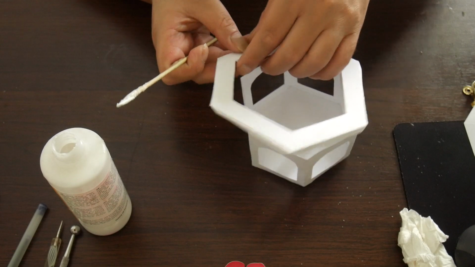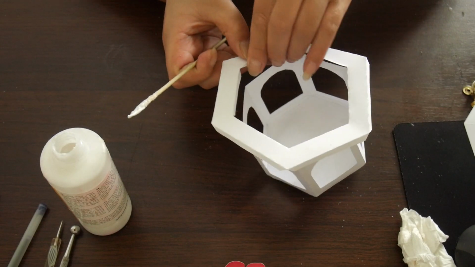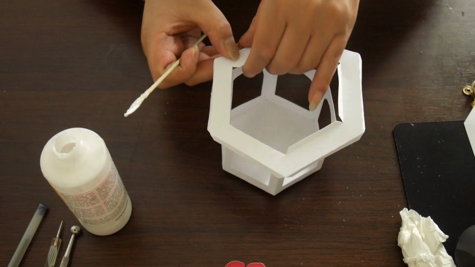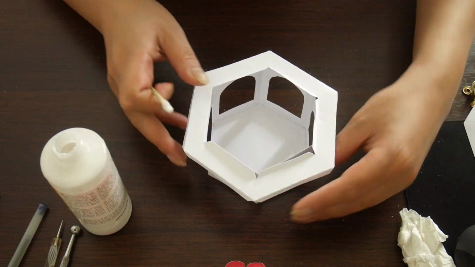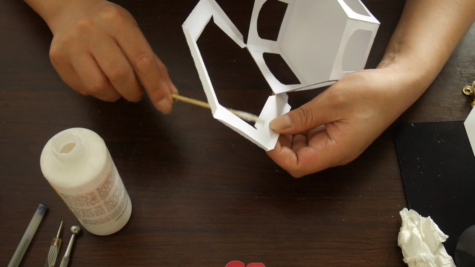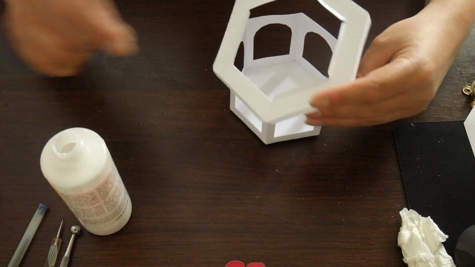What you could do to make our lives easier is lift the flaps just like this. Lift them up. There. And when that's done, you can apply glue up, one by one. And then again, the last two.